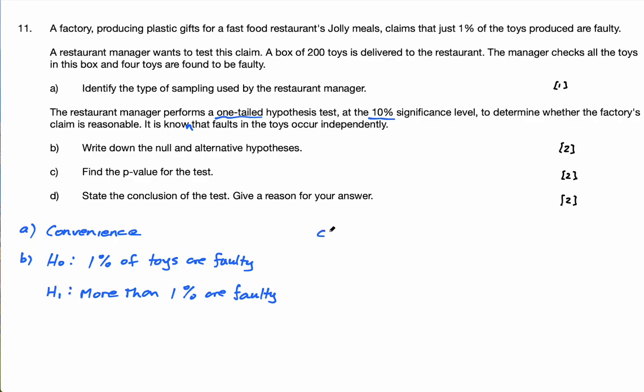Okay, part C. It says find the p-value for the test. Right, now, what kind of hypothesis test is this? Well, it's a binomial hypothesis test. And the reason I know that is because there are 200 toys, so 200 is your number of trials. There's a fixed number of trials. And for each toy, there's a 1% chance that the toy is faulty. And it says here, this is the real giveaway: it is known that faults in the toys occur independently.